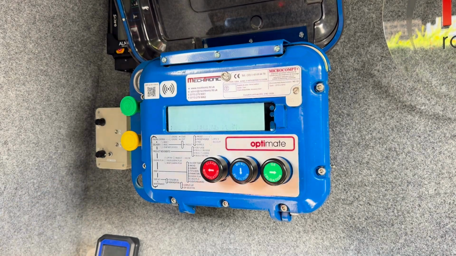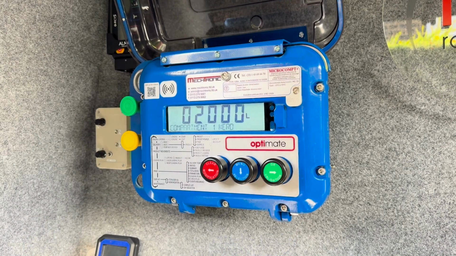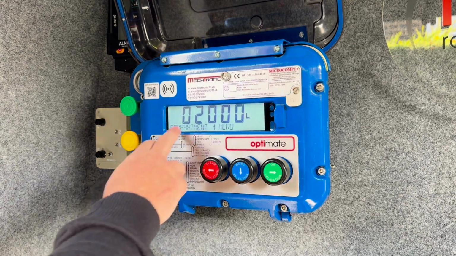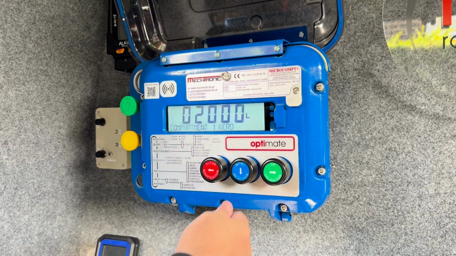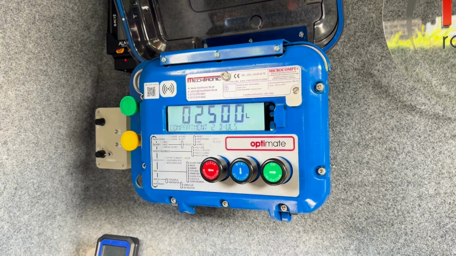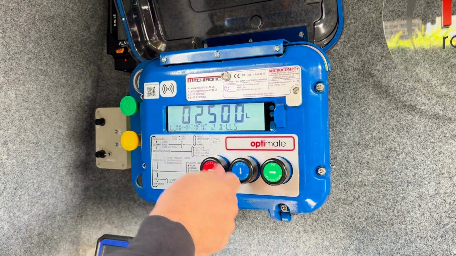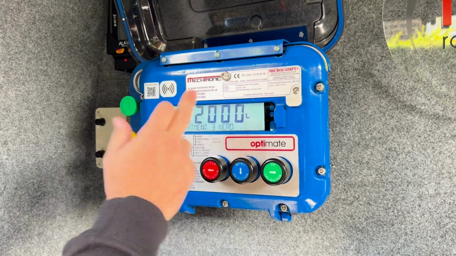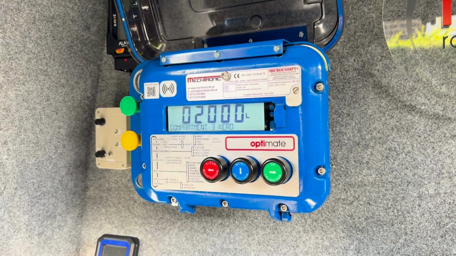We need to press green OK button here, because this will then save all the information that we've just inputted into OptiMate. So we can see now compartment 1, we've loaded 2000 litres. Change the selection to compartment 2, 2500. Compartment 3, 2000. That's all correct.